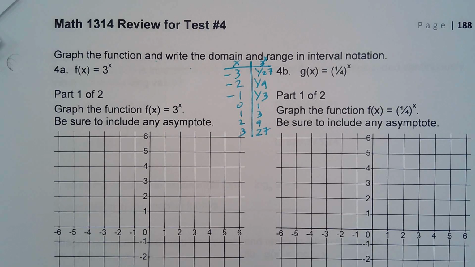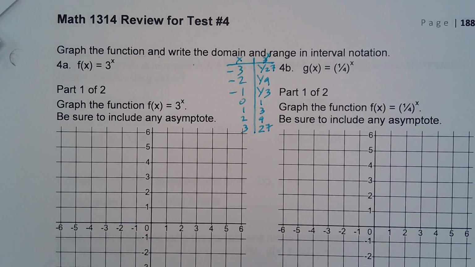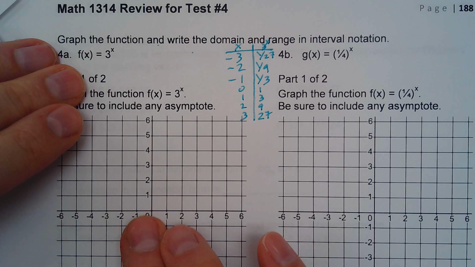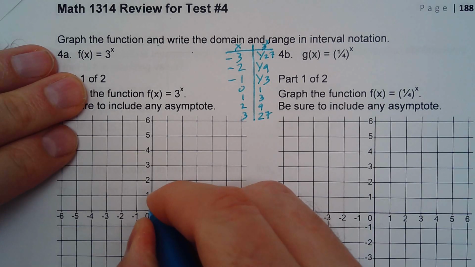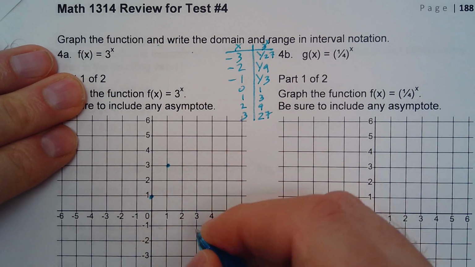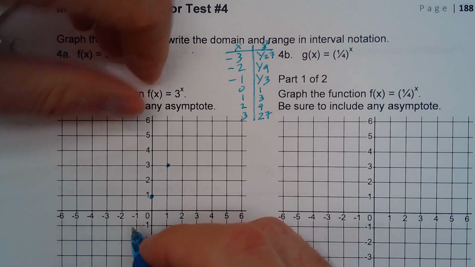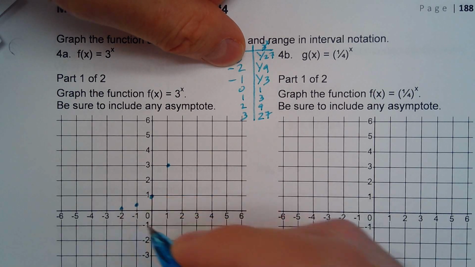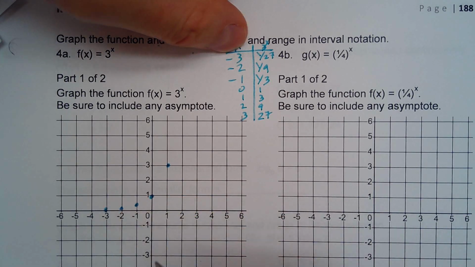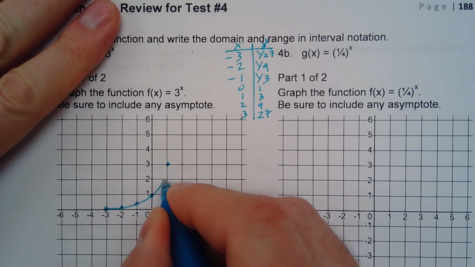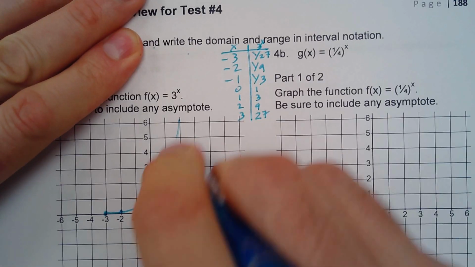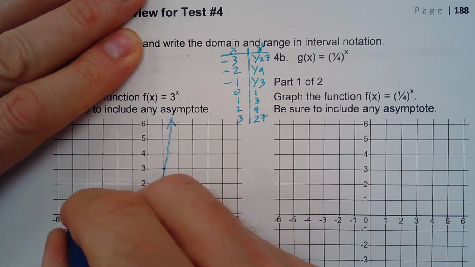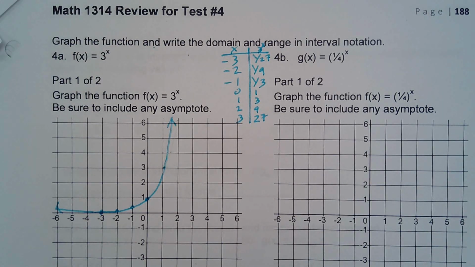Now, I've got kind of a limited scale here, so I've got to pick the points I can actually graph. So I'm going to do 0, 1. 1, 3. 2, 9 is off the graph. So -1, 1/3, -2, 1/9, -3, 1/27. So that's what my graph's going to look like.